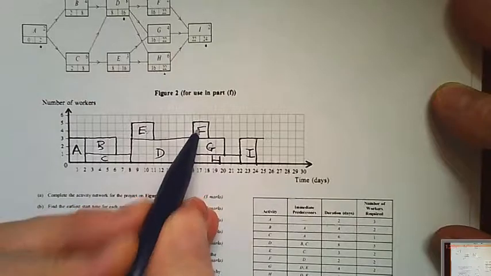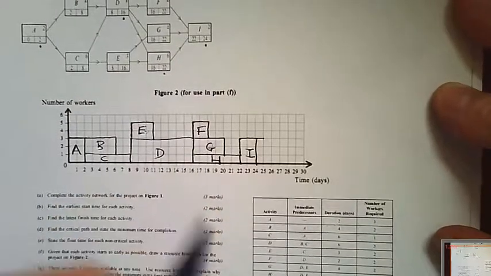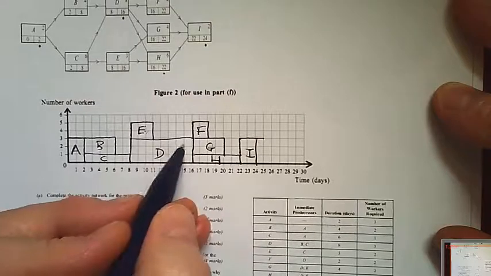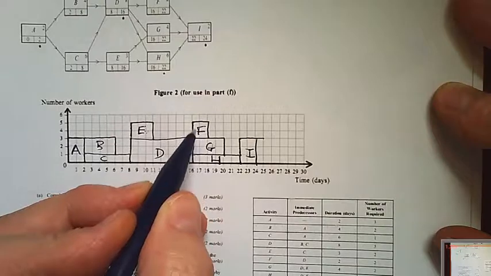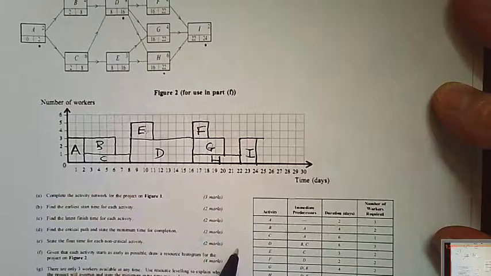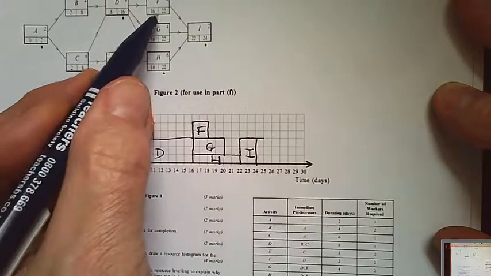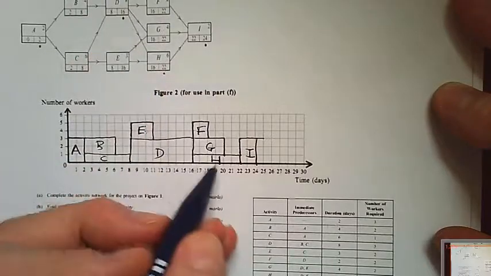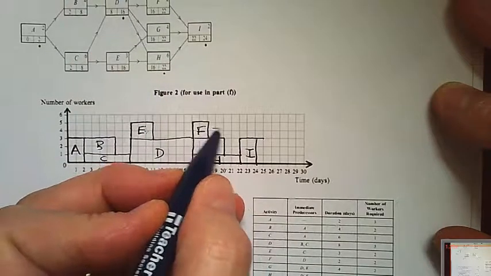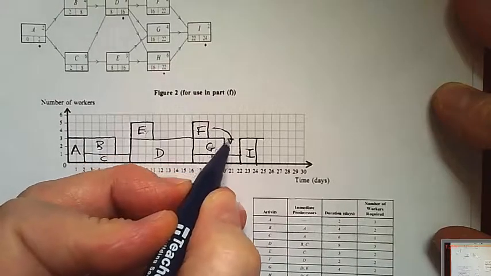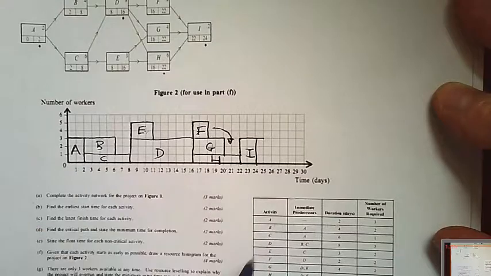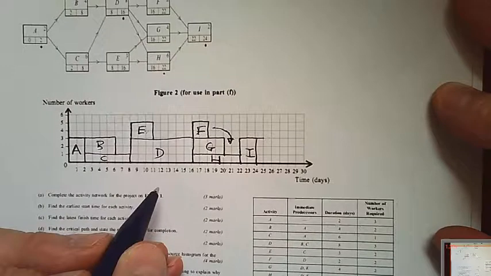F here has to wait for D to finish, so it can't start any earlier. It's the earliest start time, but could it start later? Well, F needs to finish by 22, and it only takes 2, so F could slot in here. So it is possible for F to slot in here. It takes 2 days, needs to be completed before I.